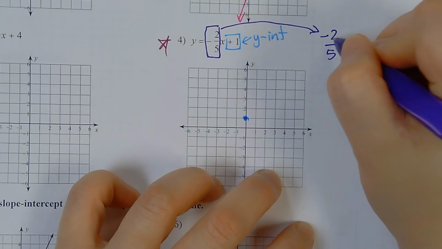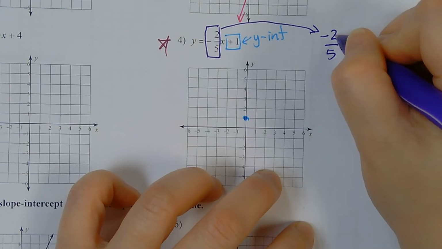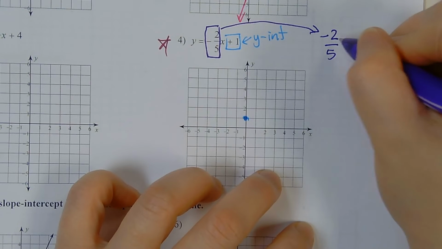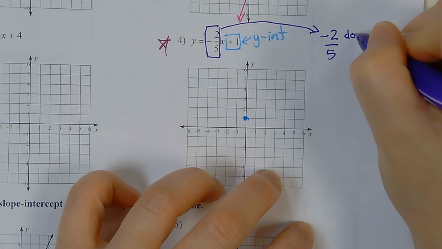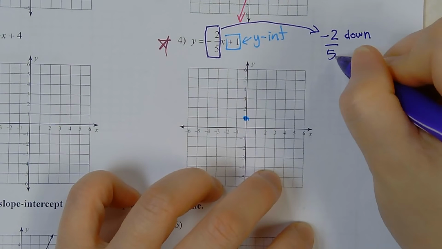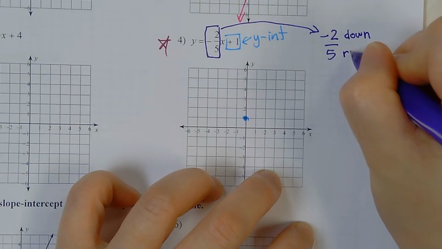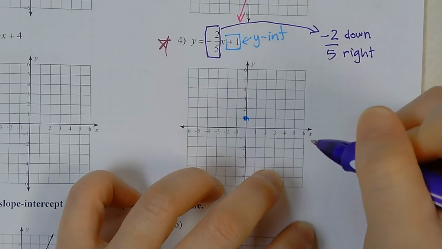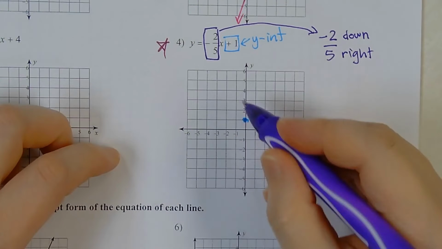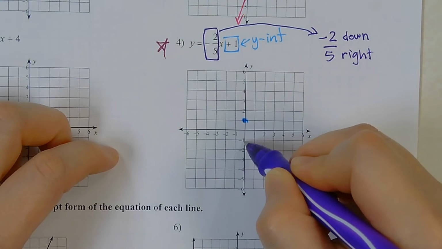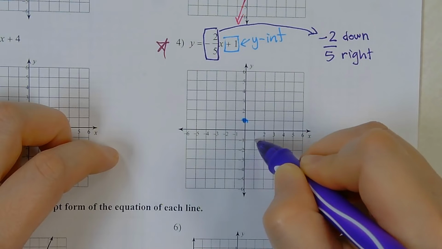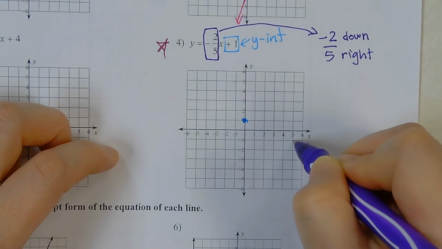And again, that would be -2, remember it's the rise over the run, so -2 is down 2, so it's going to go down. And then the 5 is going to go to the right because that one's positive. All right. And so from the y-intercept, we're going to go down 2, 1, 2, and then 5 to the right. 1, 2, 3, 4, 5.